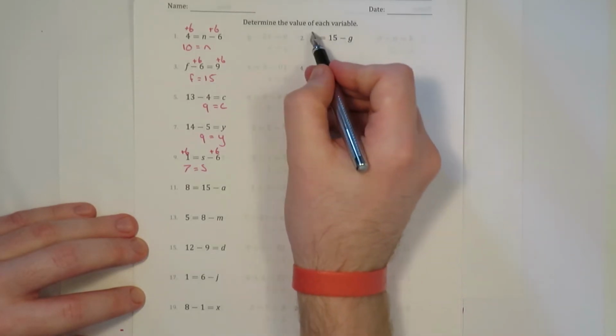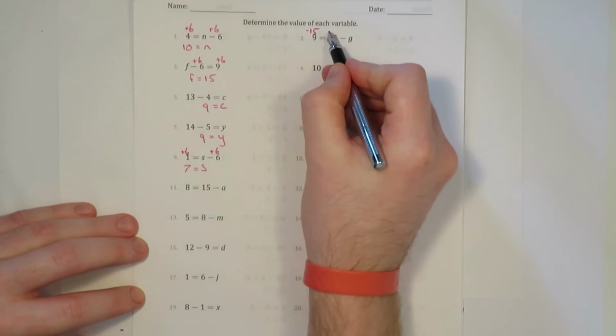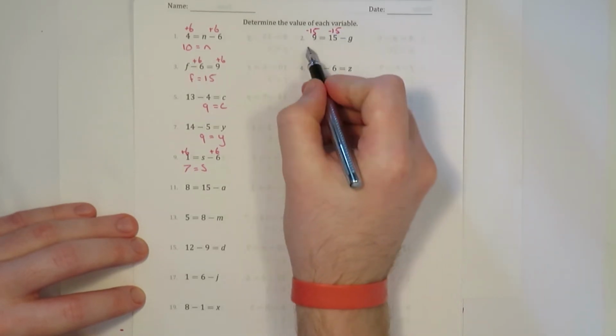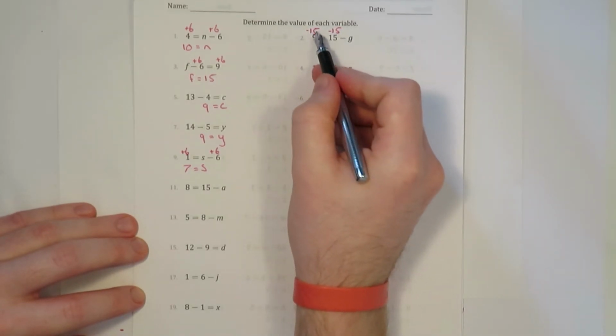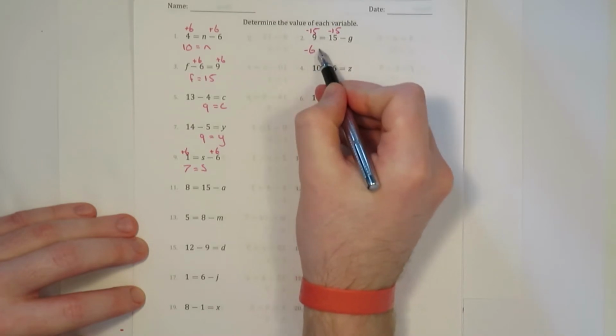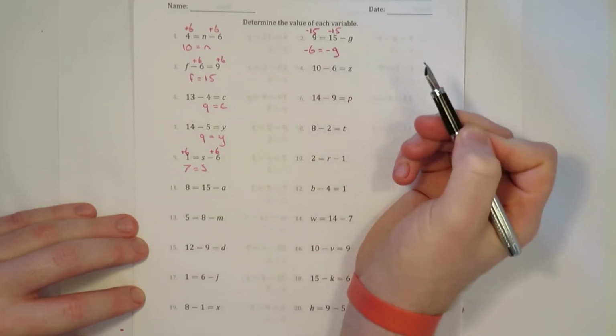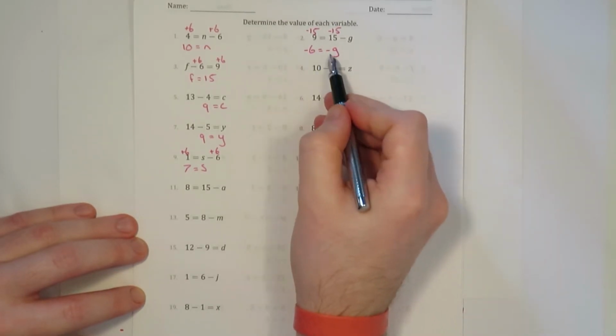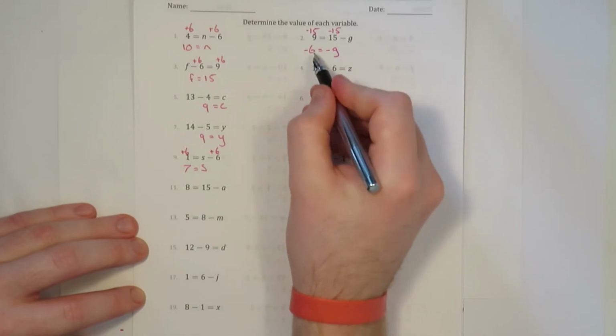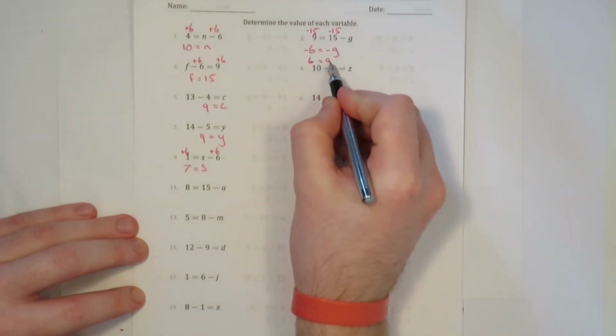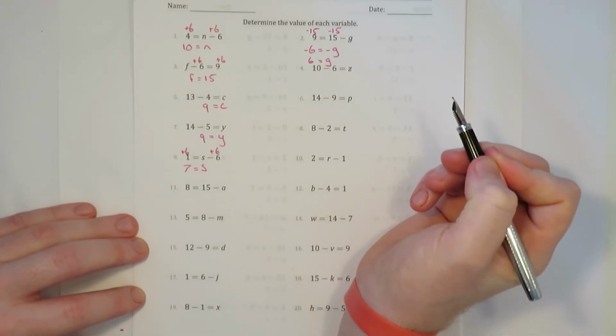First thing that you could do is subtract 15 from both sides. This side will be 9 subtract 15, which is negative 6, is equal to negative G. And then you can times both sides by minus 1 and say that 6 is equal to G. So G is equal to 6.